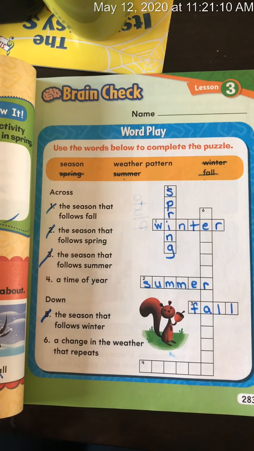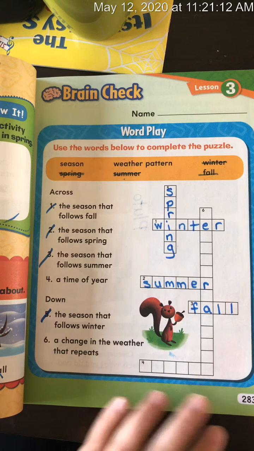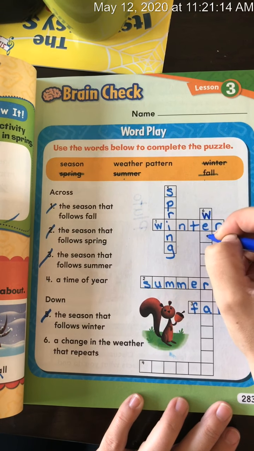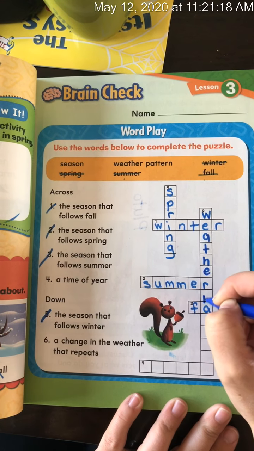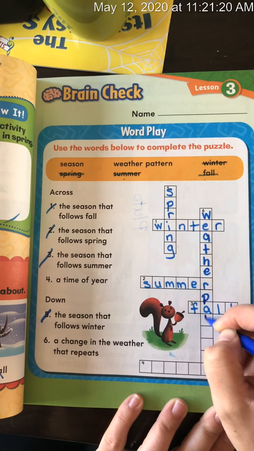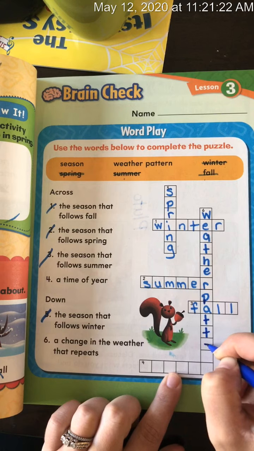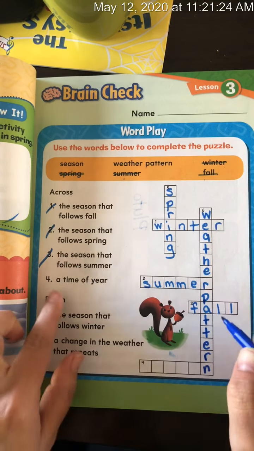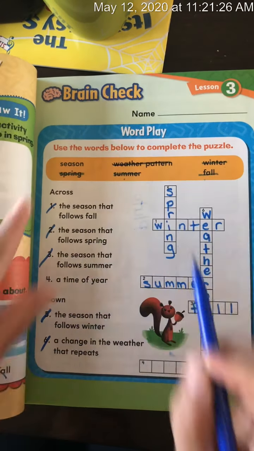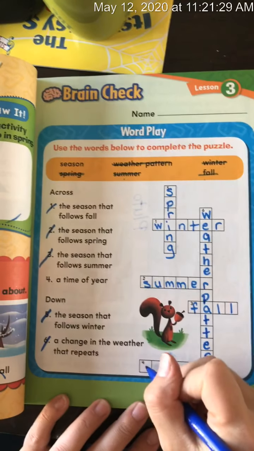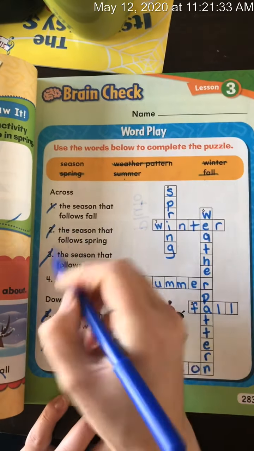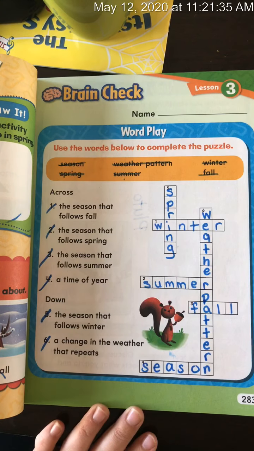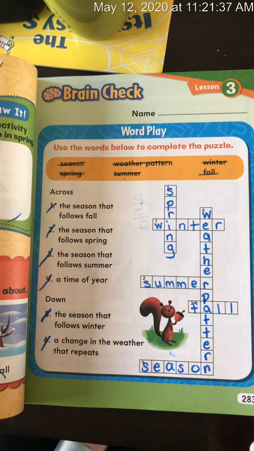Remember, something that repeats is a pattern, and if it's a change in the weather, it's a weather pattern. So now that we figured those out, we definitely know that number 4 across down here is a time of year, is a season. It's the season. So if you need to pause that to get caught up, that is no problem.